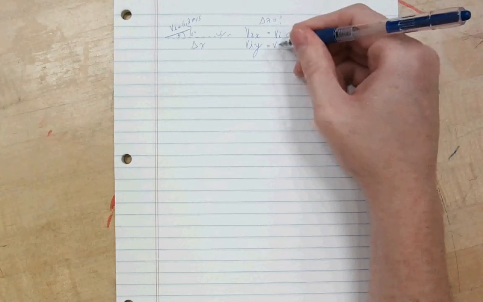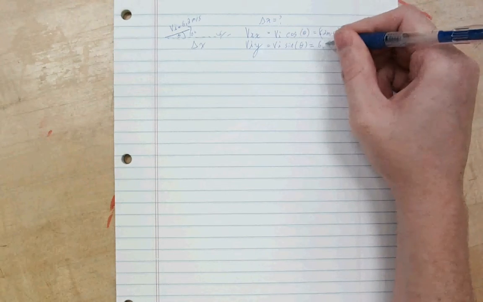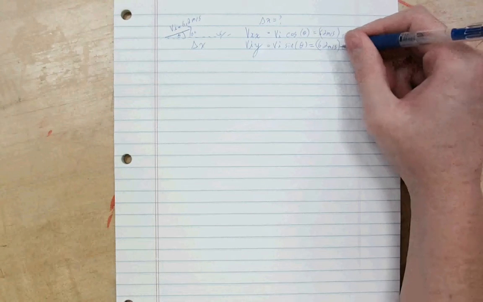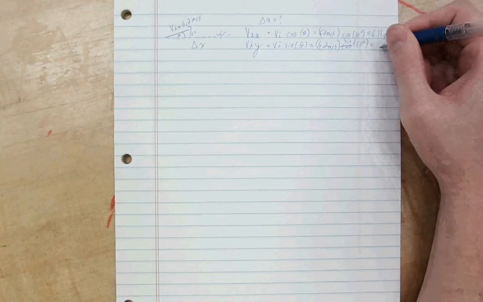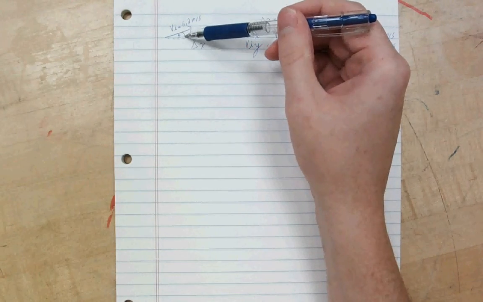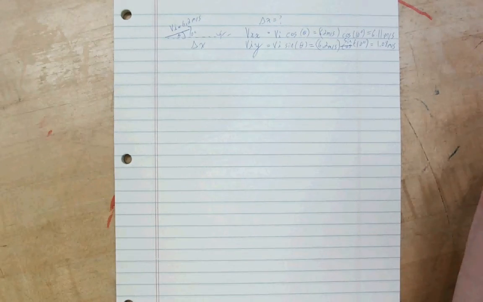If I do y, Viy equals Vi sine theta, which is 6.2 meters per second times sine 10 degrees, and that is 1.08 meters per second. And the way I chose sine and cosine was just looking over here and saying x is the adjacent side to this angle, so I use cosine, y is the opposite side to this angle, so I use sine.